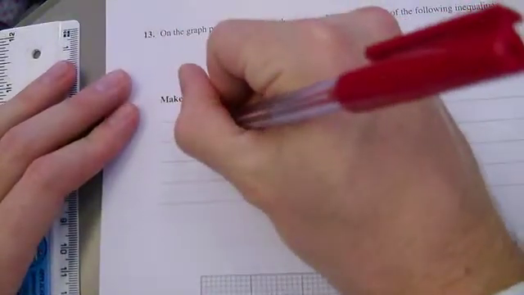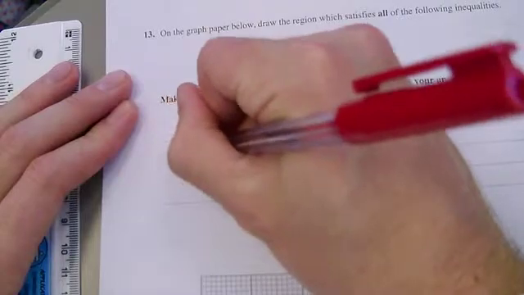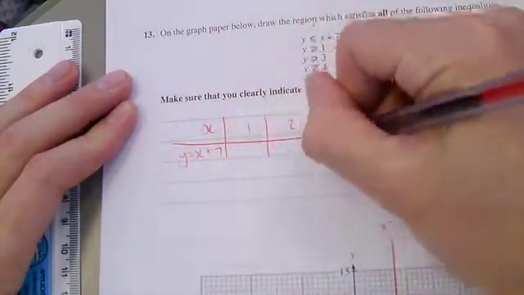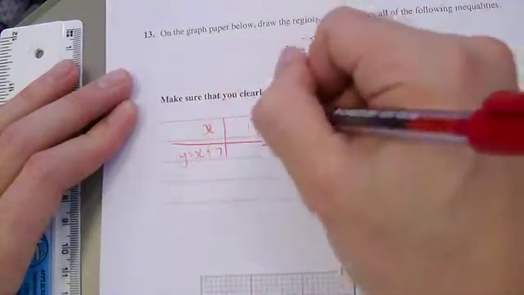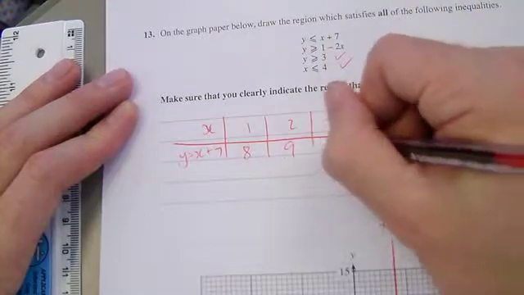I am going to draw an xy table for it though, just to be sure. So x, what numbers shall I use for x? 1, 2 and 3. You can use any numbers you want, but I go consecutive numbers. I always do 1, 2, 3. So then 1 plus 7 is 8, 2 plus 7 is 9, 3 plus 7 is 10.